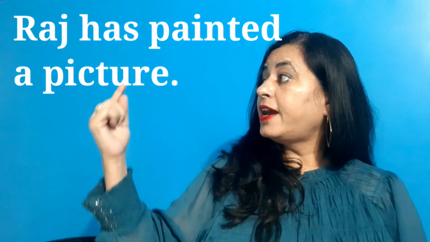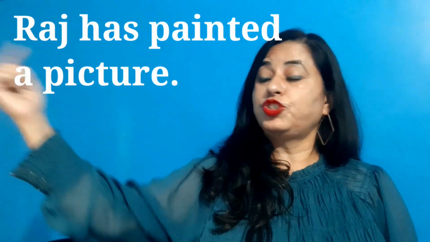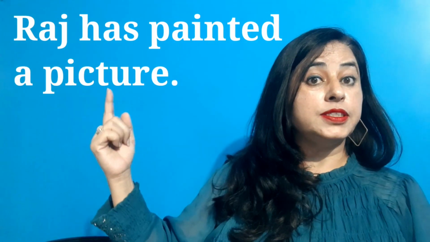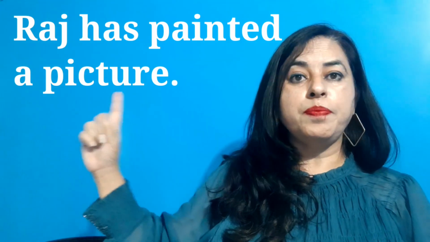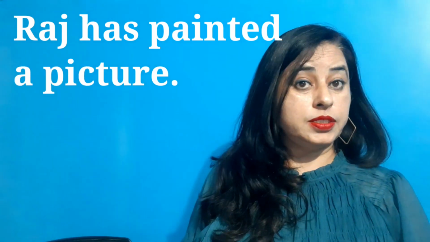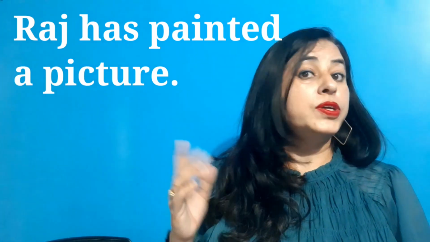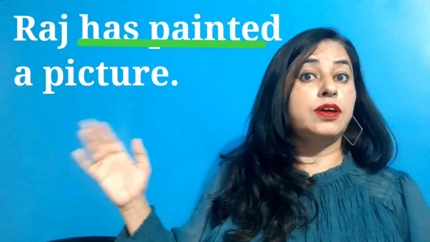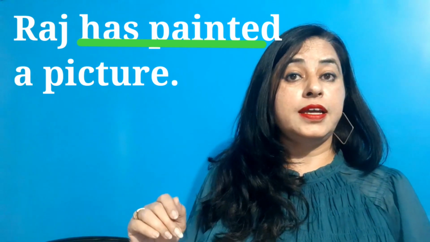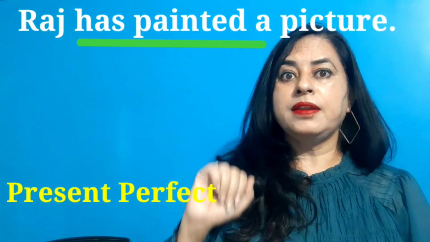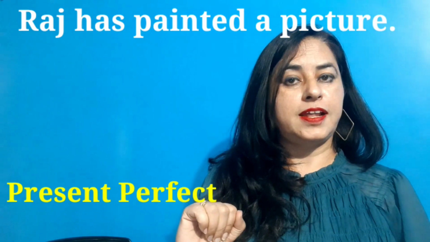Let's take another example. Raj has painted a picture. Now, Raj is the subject, has painted. Has is the helping verb, painted is the main verb, a picture is the object. So let's get an idea which tense the active voice is in. So has plus third form of verb gives an idea that it is in present perfect. Now it will remain in present perfect itself.